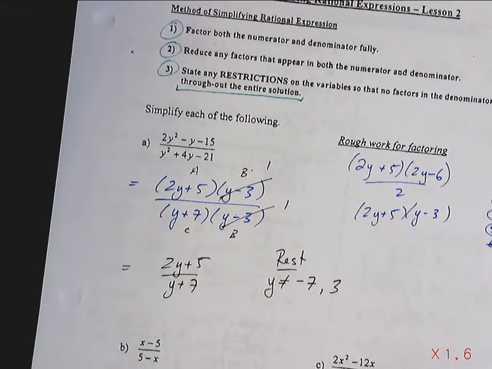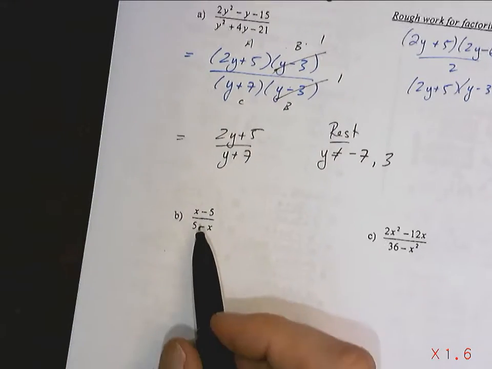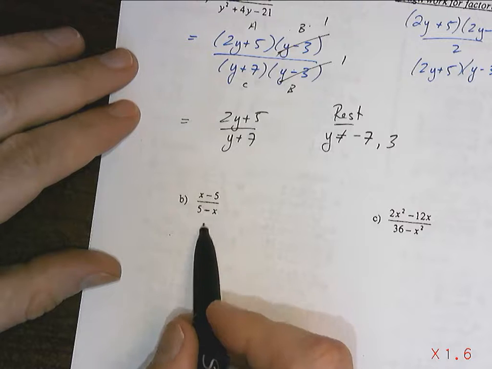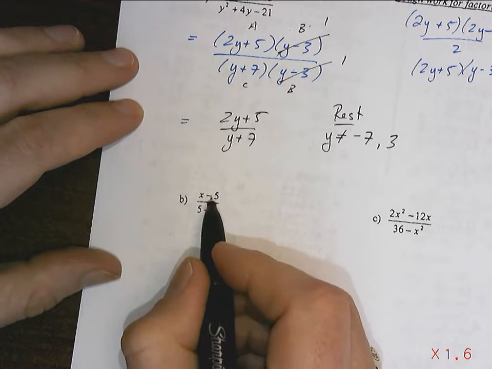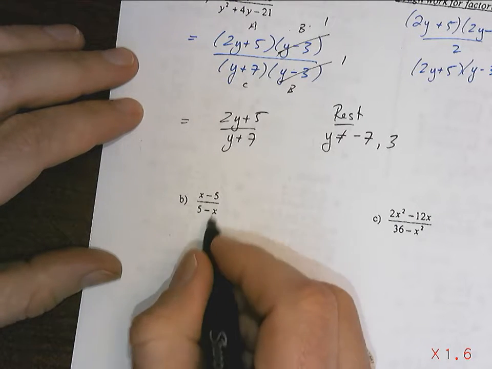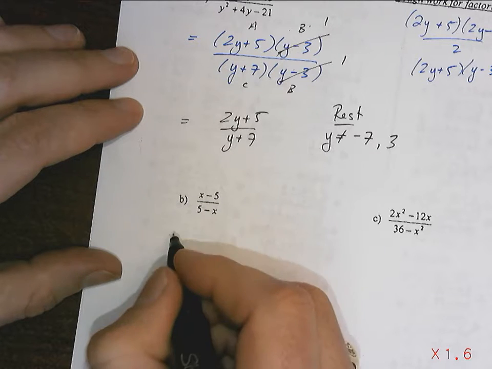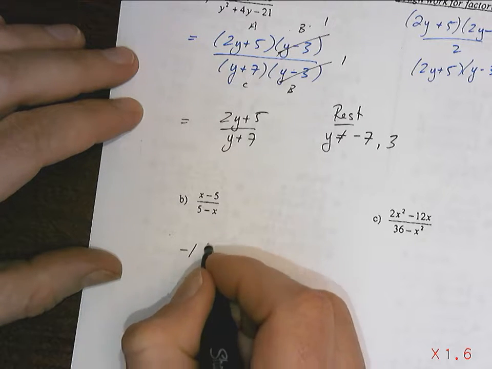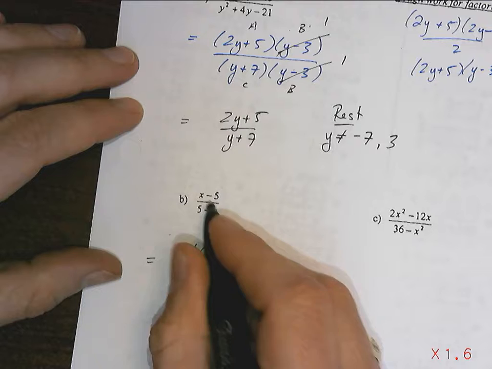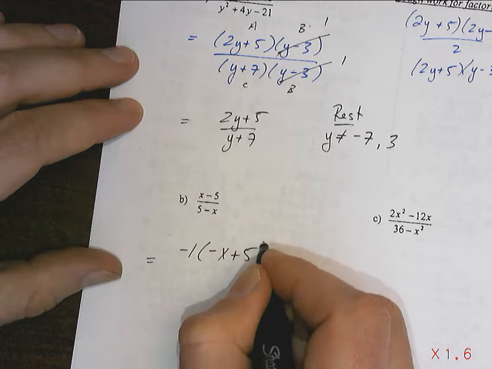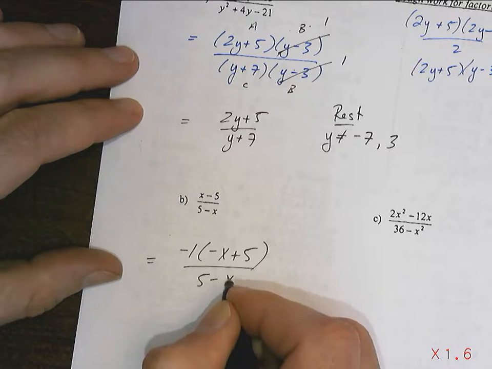Okay, so that's our first one done. Let's look at our next one. See how these look an awful lot alike? But they're not. If I do a little trick of common factoring out a negative 1, either from the top or the bottom, it doesn't matter. So if I common factor a negative 1 out of the top, it becomes negative x plus 5. The bottom is 5 minus x.